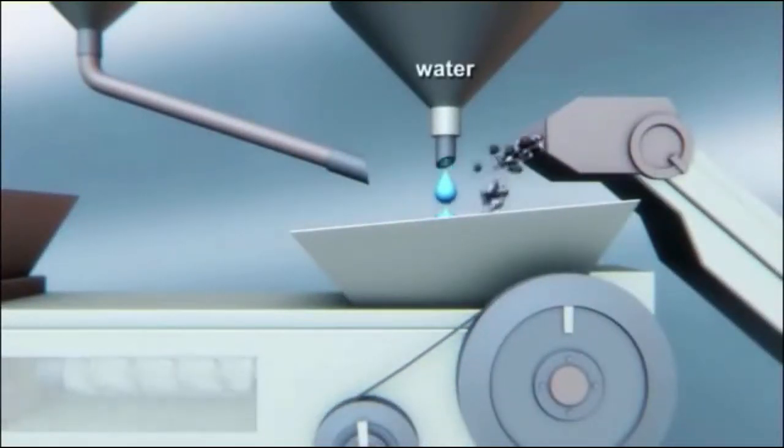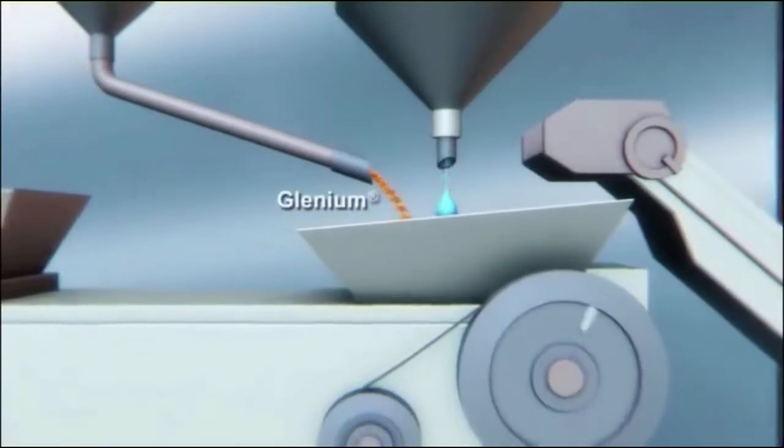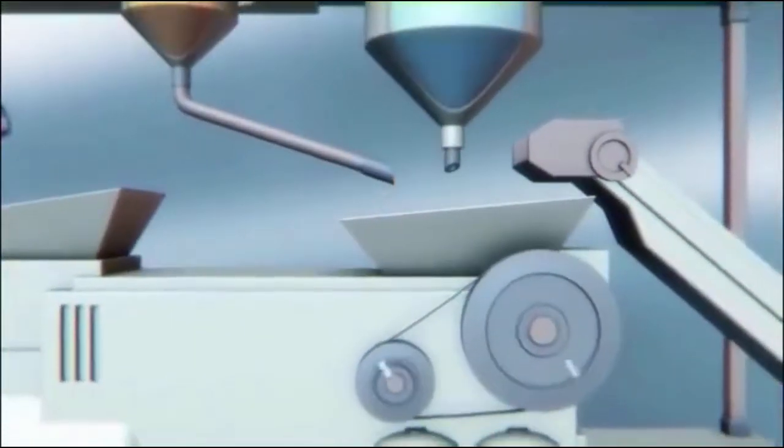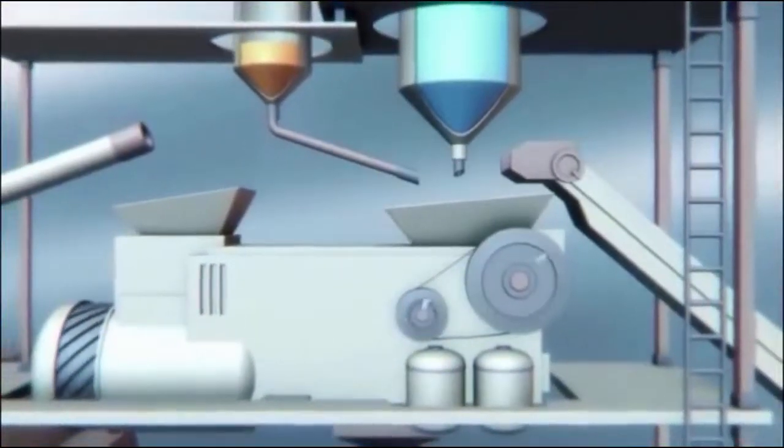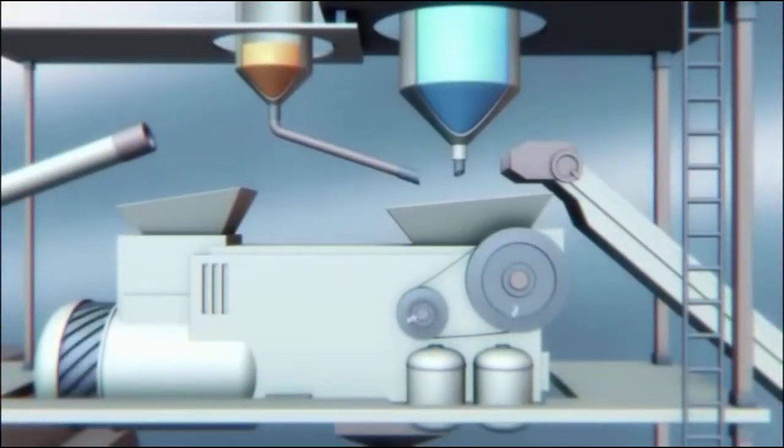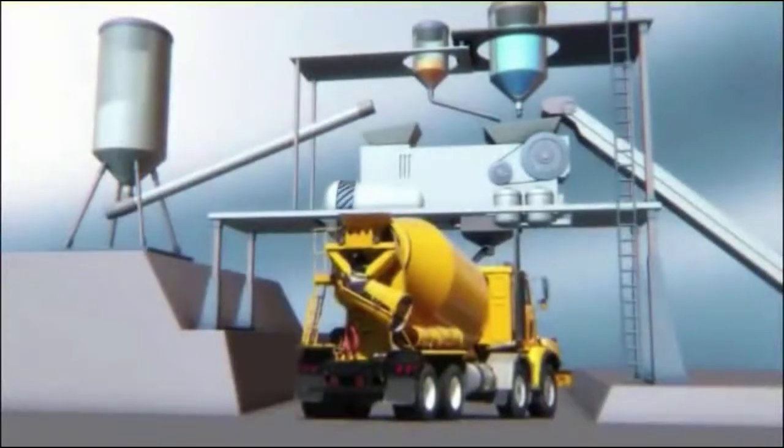Finally, the chemical admixtures like the superplasticizer glenium is added. In this process, the cement-water admixture slurry becomes the glue, also known as cement paste, that holds the aggregates together. The fresh concrete mass then flows into mixer vehicles to be transported to the construction site.